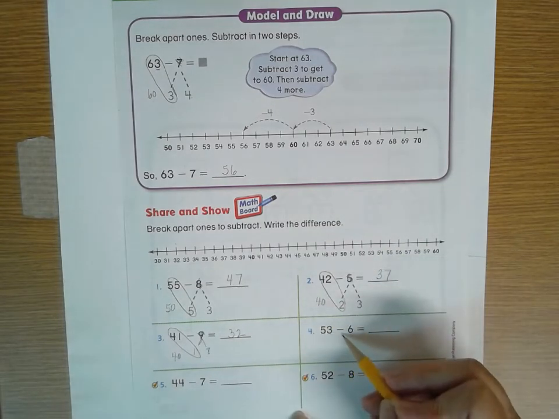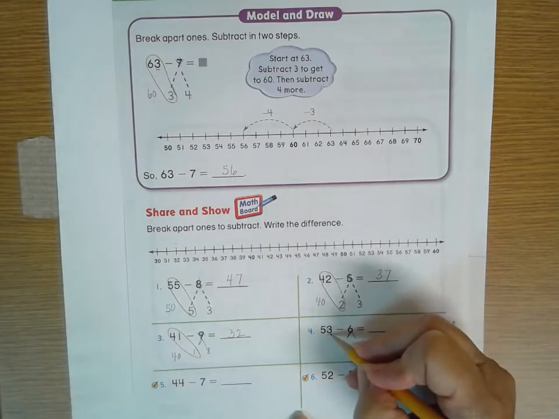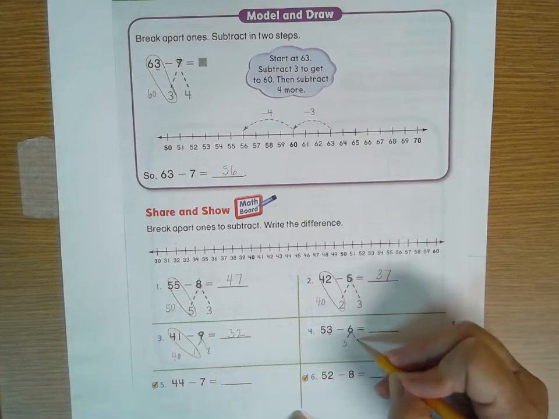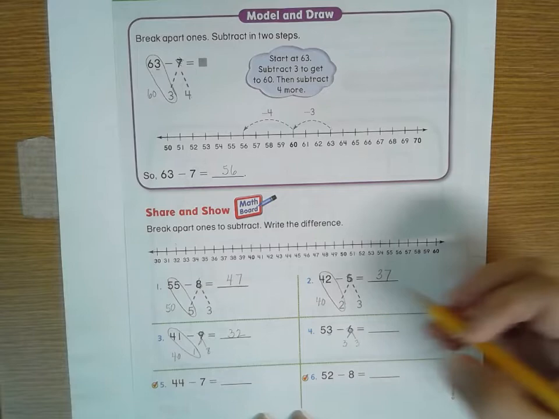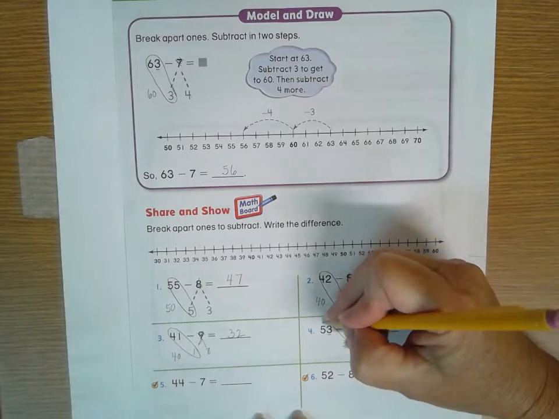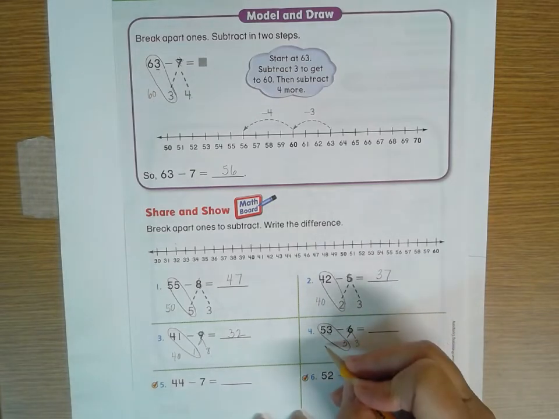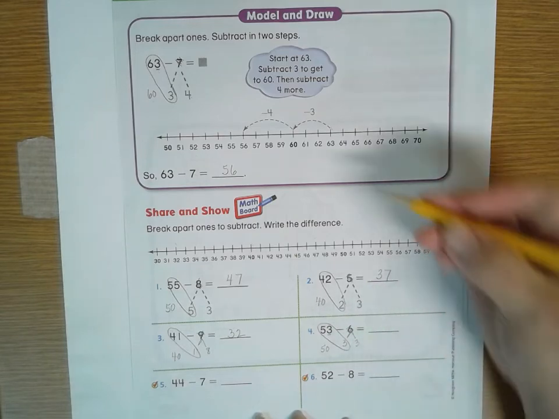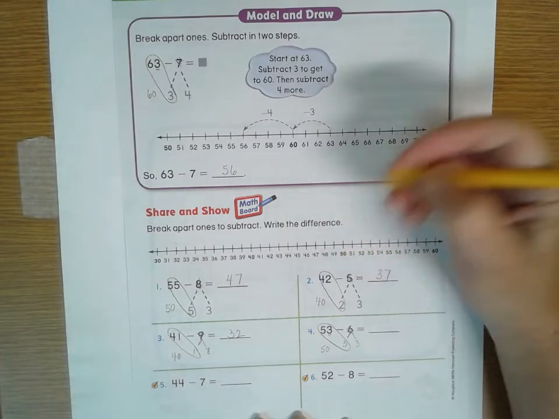53 minus 6. We're going to break apart that 6. We want to subtract the 3 to get back to 50. What's left over from a 6? If we use 3, we have 3 left over. That one's a double. I'm going to cross out that 6 because we don't have that anymore. We have 3 plus 3. And we're going to circle the 53 and the 3 and subtract. 53 minus 3 is 50. Took us back to that 10. And we still have 3 more to subtract. So we go to the 50 and count back 3. It takes us to 47.